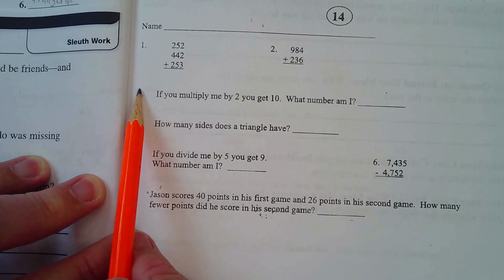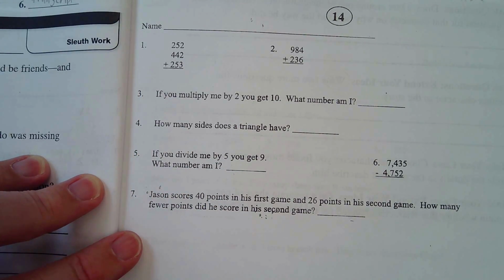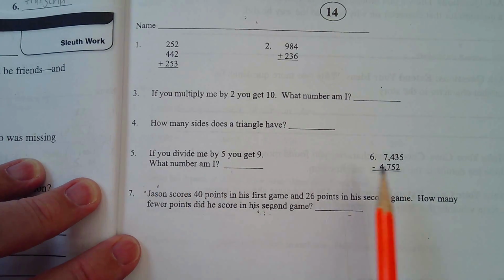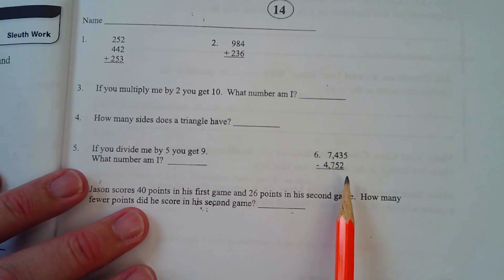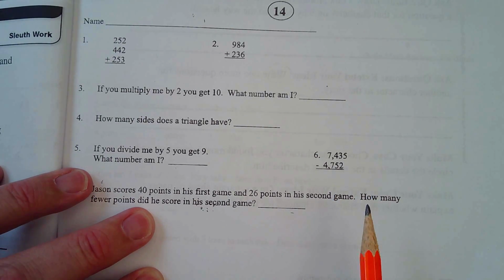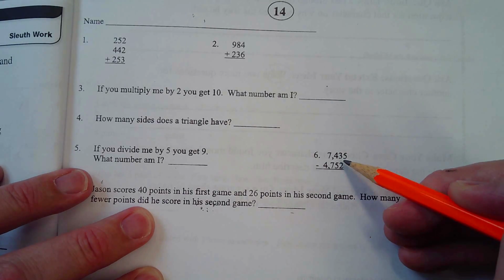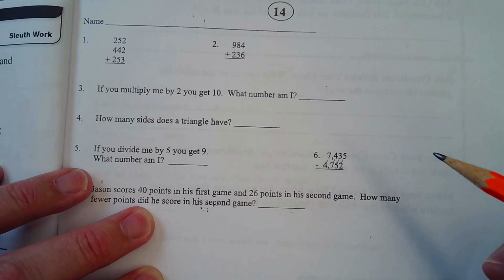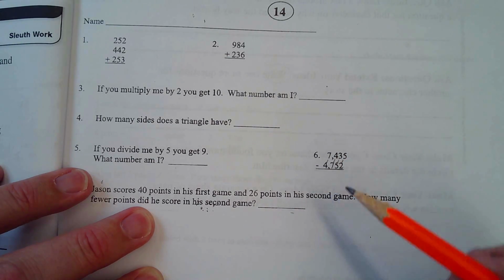Both 5 and 3 you can probably solve by using your multiplication lists in your book. This one is tricky. Number 6. I don't know if they did this on purpose, but boy, is it kind of off kilter, right? It's a subtract problem, but make sure you're doing the 5 and the 2, the 3 and the 5, the 4 and the 7, and the 7 and the 4. They're kind of slanted like that, okay?